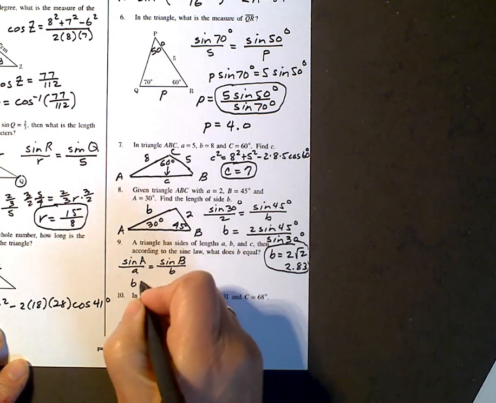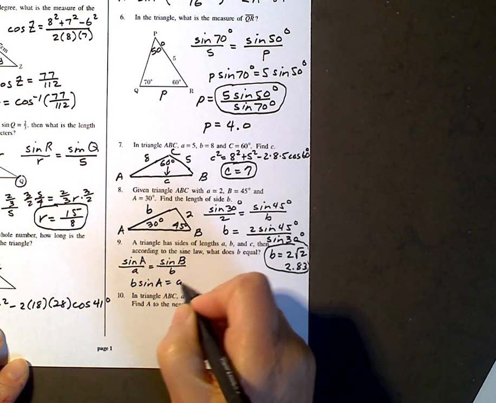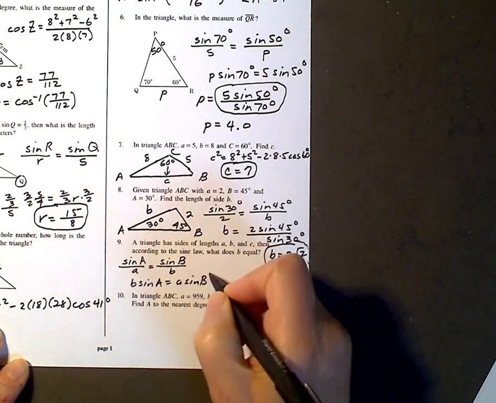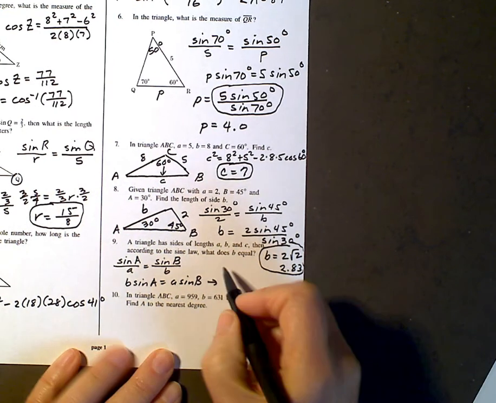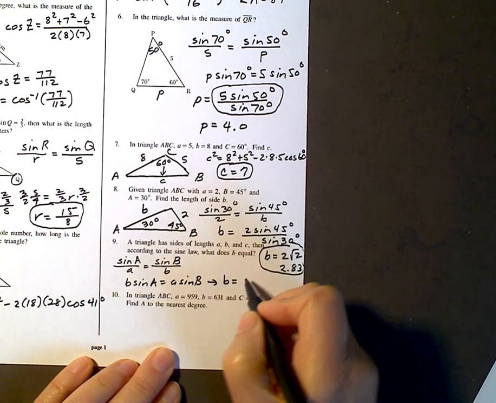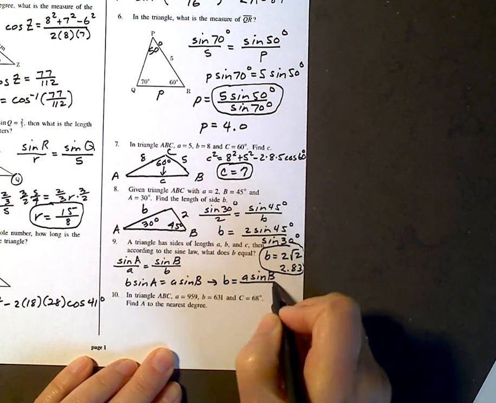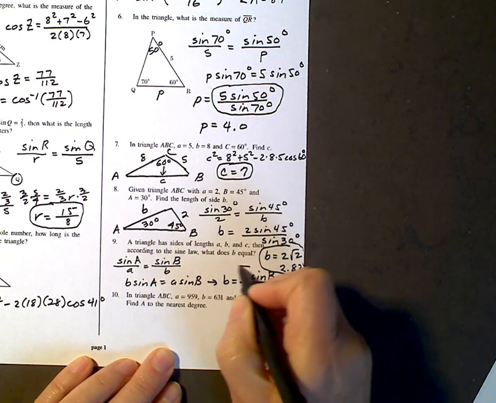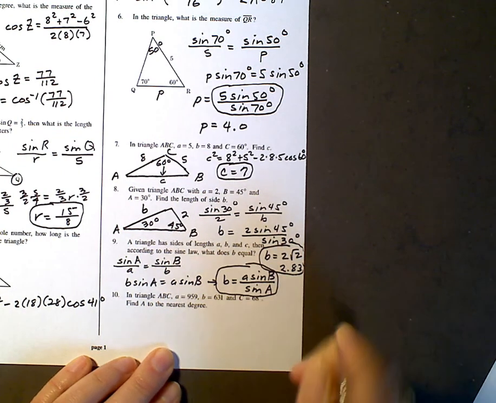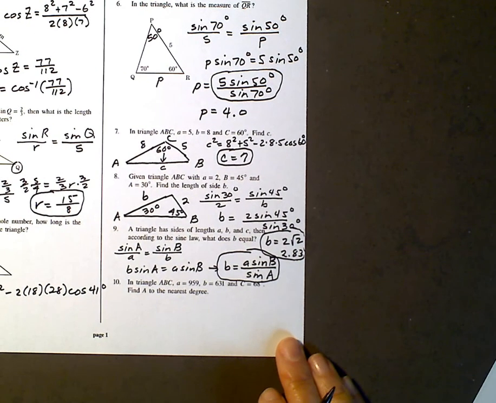B times the sine of A is equal to A times the sine of B, and then when I divide both sides by the sine of A, I will get B is equal to A times the sine of B over the sine of A. So that's just expressing B in terms of angle A and angle B and side A.